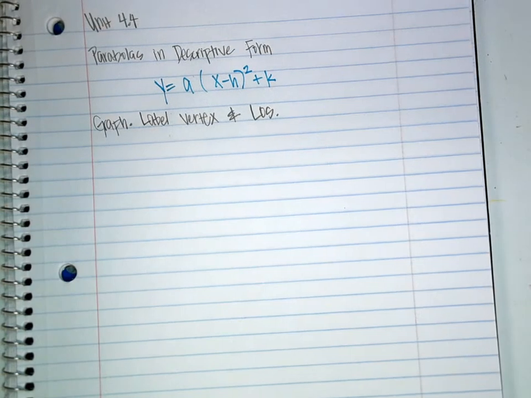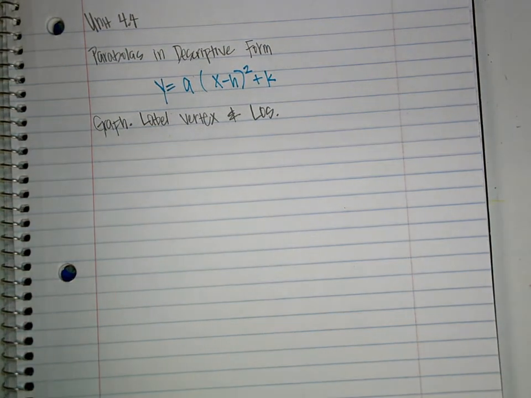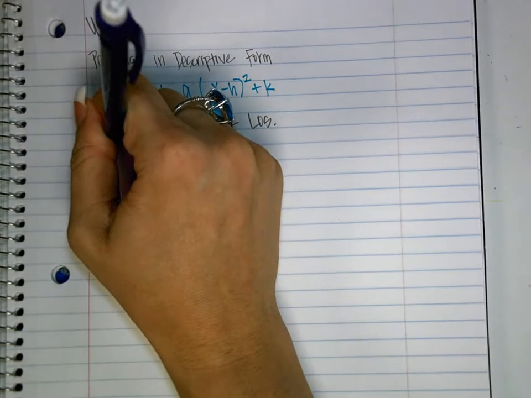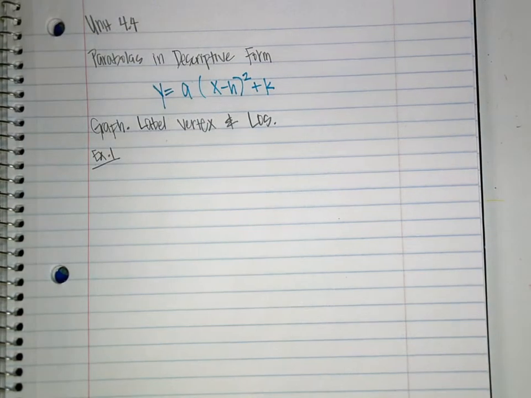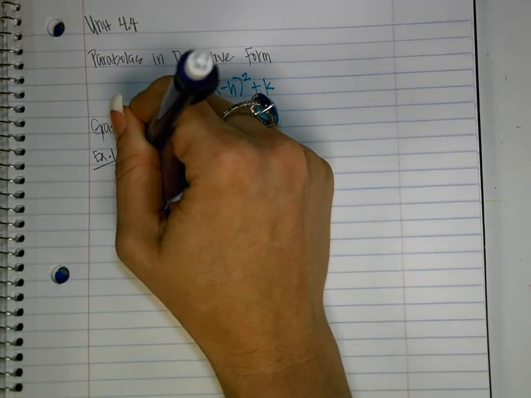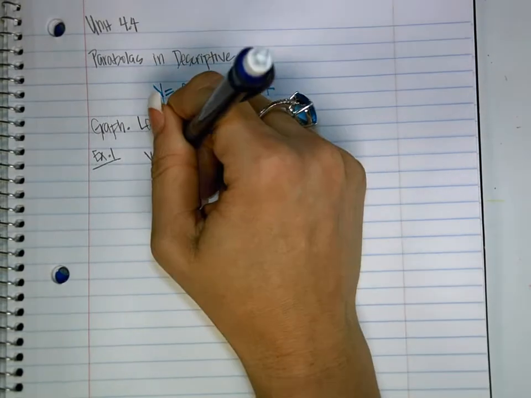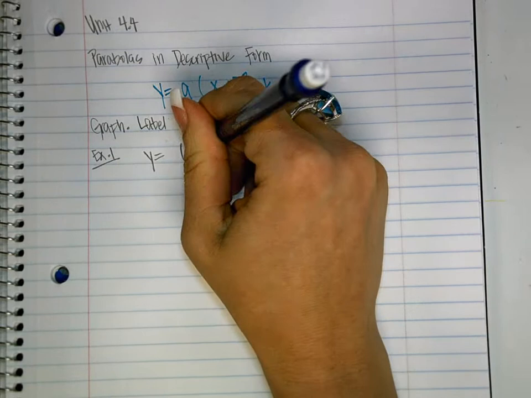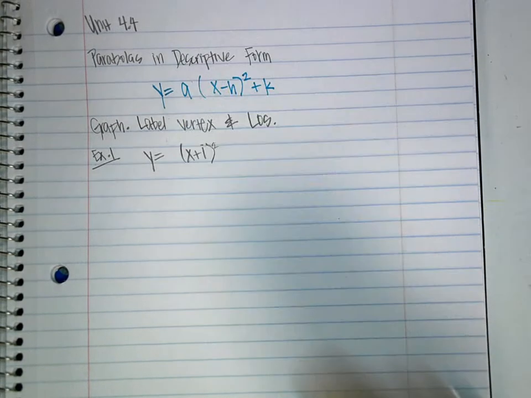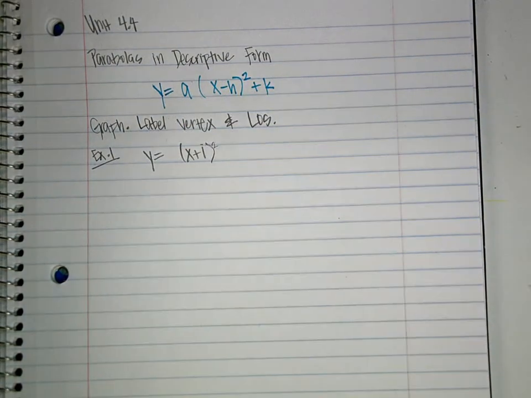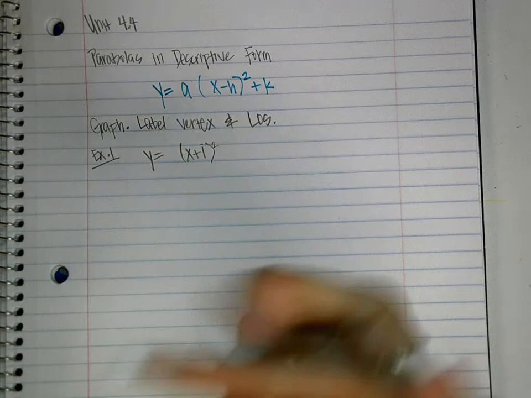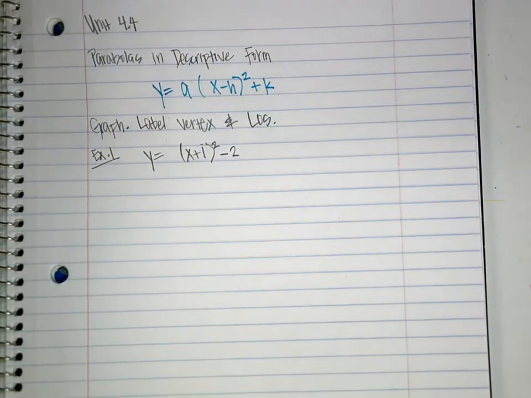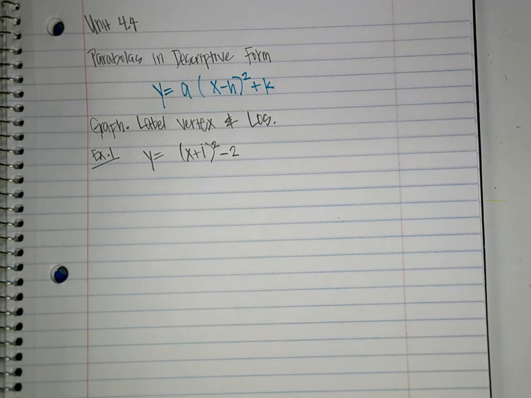So for example, number 1, I give you the equation y equals (x plus 1) squared minus 2. Quantity squared means close your parentheses and put a square.